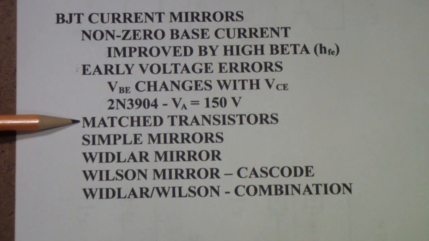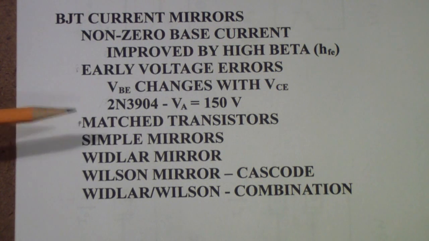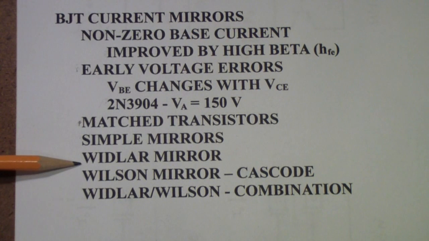Obviously, we'd like to use matched transistors, and what we mean by that is transistors with similar current gain and with similar base to emitter voltage. We're going to talk about simple mirrors, then a version called the Widlar mirror, which is actually named after the engineer that developed many of the Fairchild operational amplifiers, the 709 and the 741.